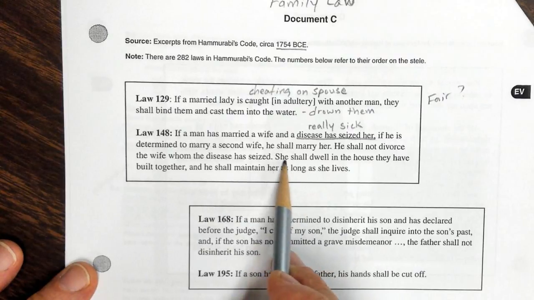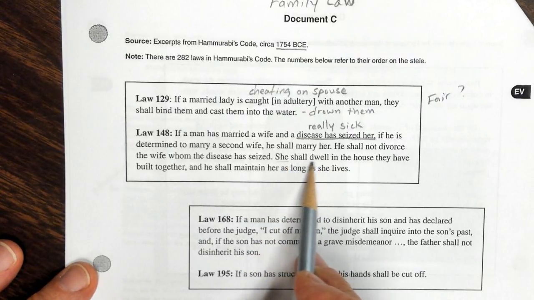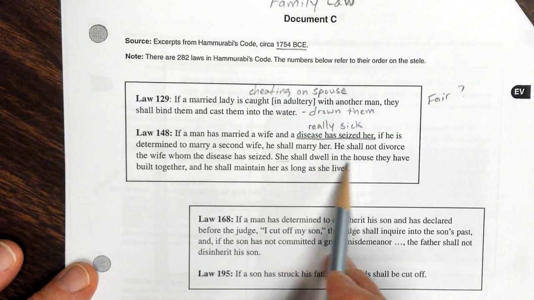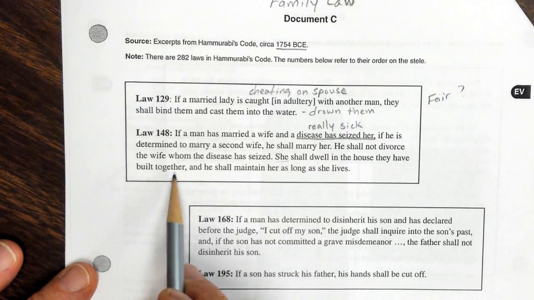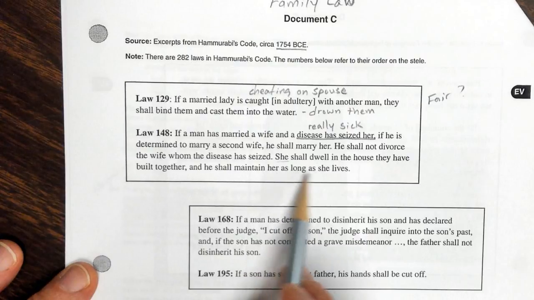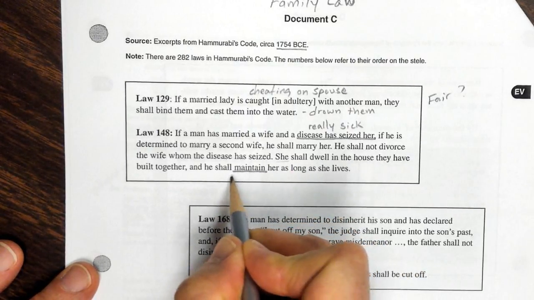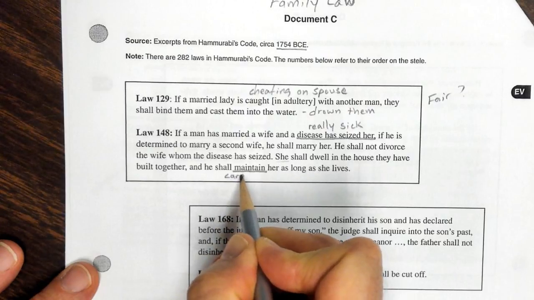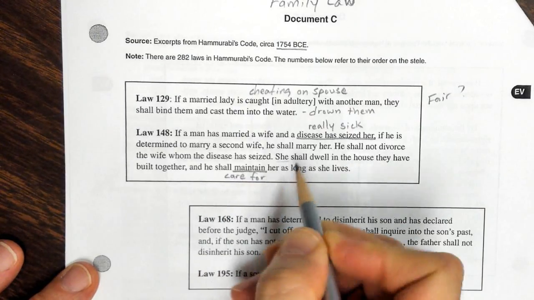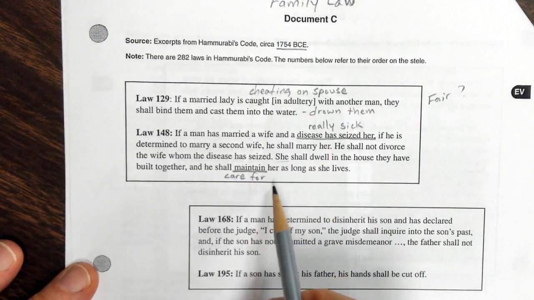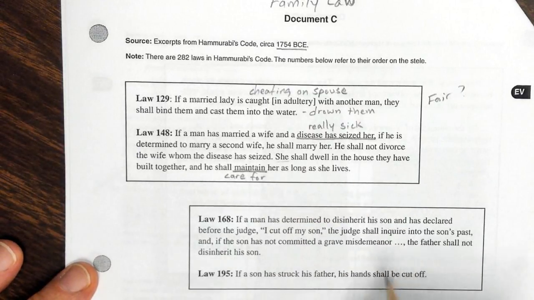She, that's his first wife, she shall dwell, that means live, in the house they have built together, and he shall maintain her as long as she lives. And maintain her means care for her. He's going to make sure she has food and shelter and that she's cared for as long as she lives.